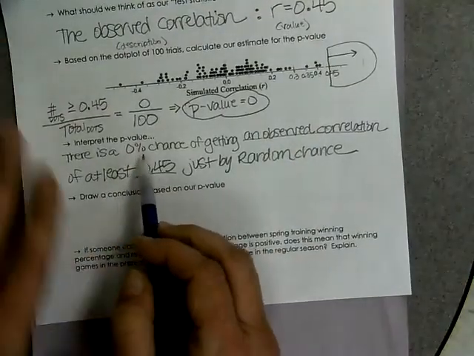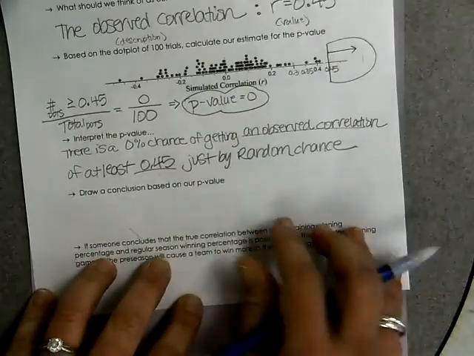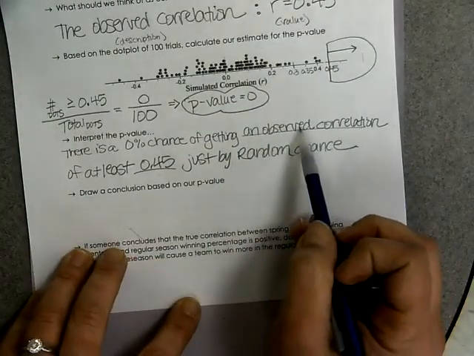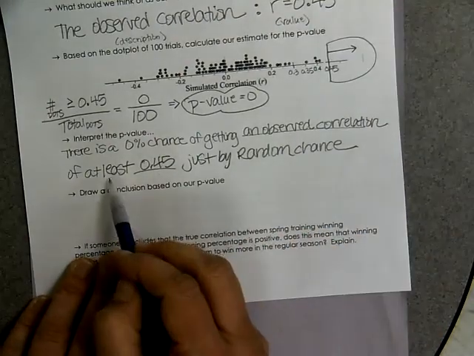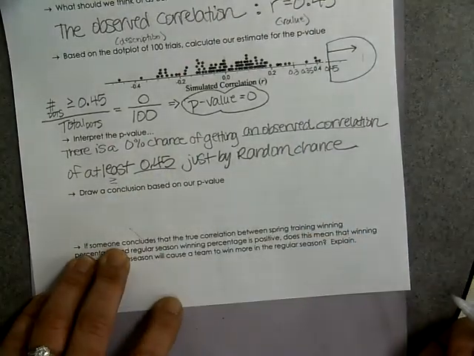So there's a 0% chance of getting this test statistic just by random chance. This test statistic is specifically an observed correlation of at least, since we looked greater than or equal to, 0.45.